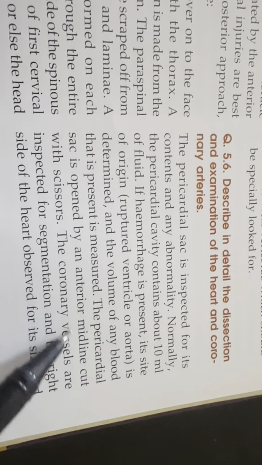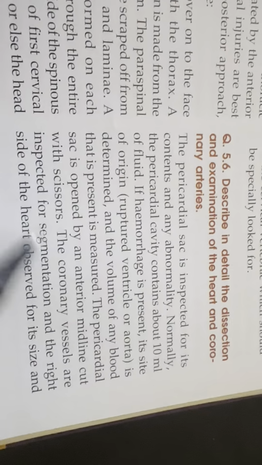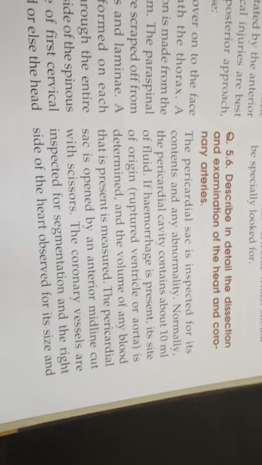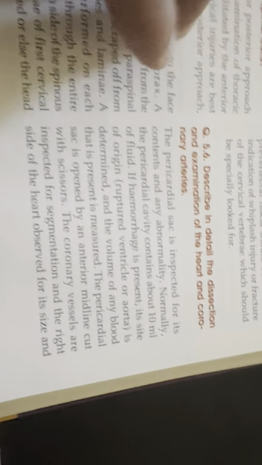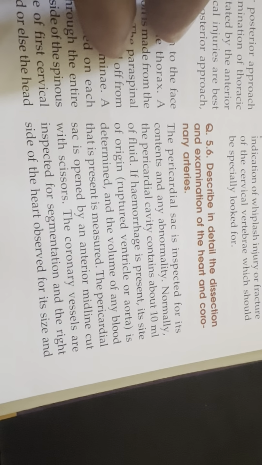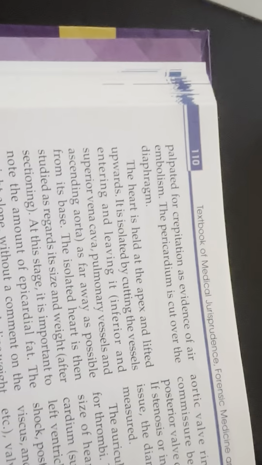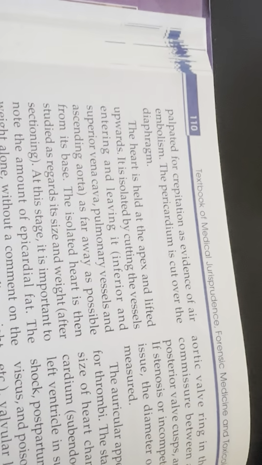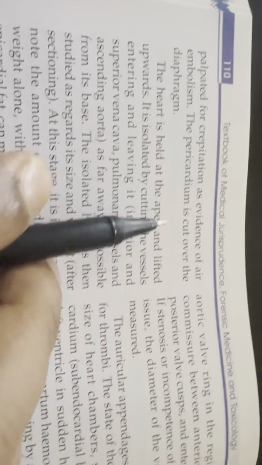Pericardial sac is opened by an anterior midline cut with a scissor. The coronary vessels are inspected for segmentation and the right side of the heart observed for its size. Palpated for crepitation as evidence of air embolism. Pericardium is cut over the diaphragm.